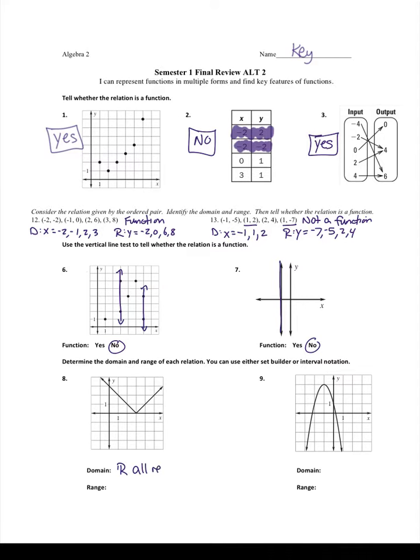For the last two, we're going to write the domain and range. So for here, the domain is all real numbers, since we can use any value for x. And y is all the values of y greater than or equal to 0, which you can write 2 different ways. You can also write it as 0 to infinity. For the last one, the domain is again all real numbers, since all x values can be used. And the range is going to be all values for y less than or equal to 3. Or you could say -infinity to 3.